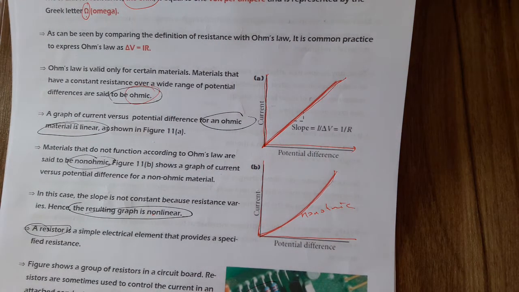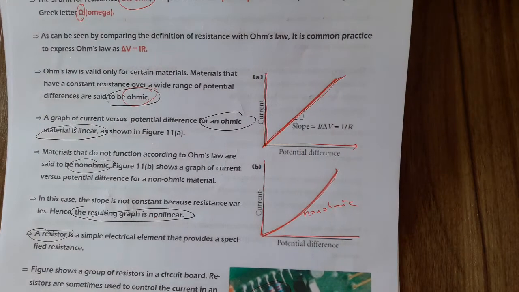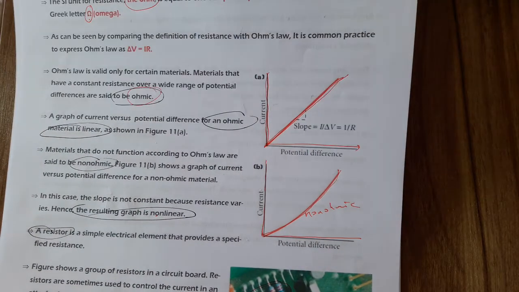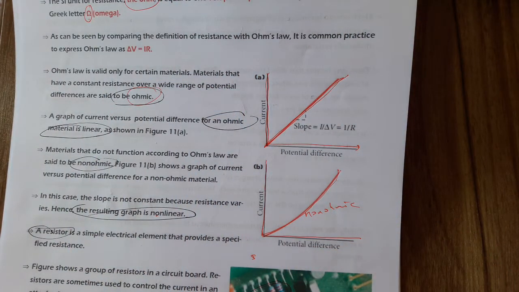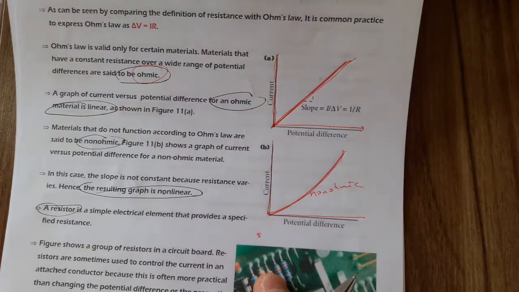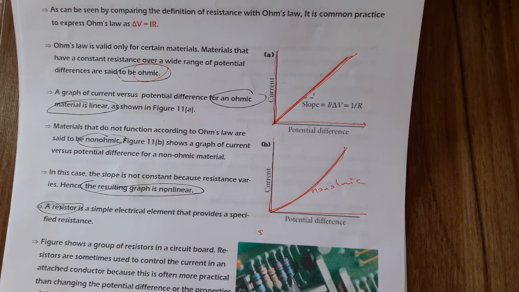So resistance is this, but resistance is a general measurement. There are some devices which are specially produced to make a resistance. They are called resistors. So resistance is the phenomenon in which we observe opposition to the electric current, but a resistor is the device. This device is a resistor. A group of resistors in a circuit is shown here.